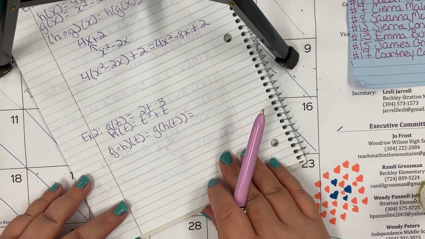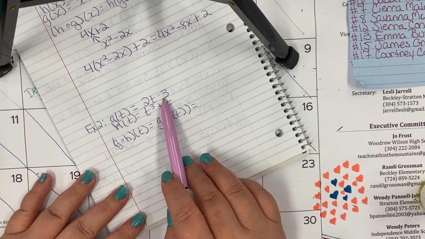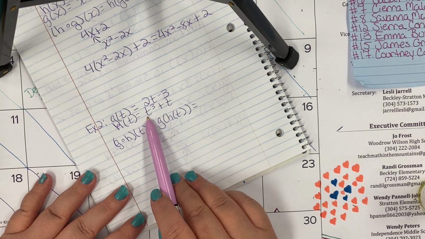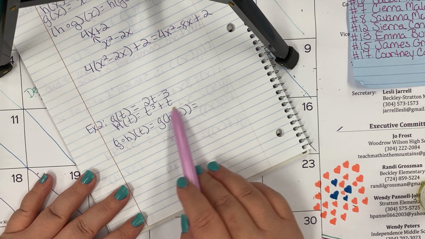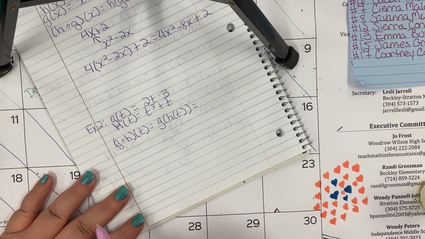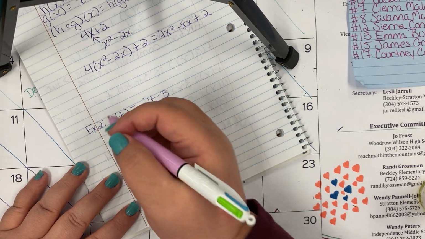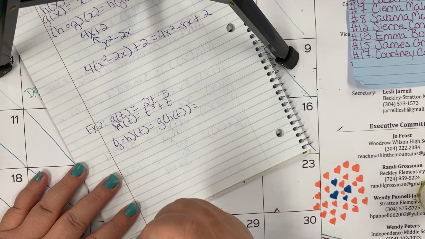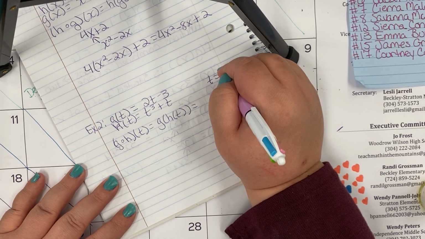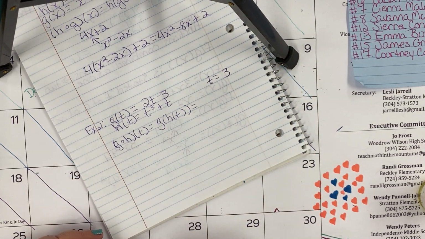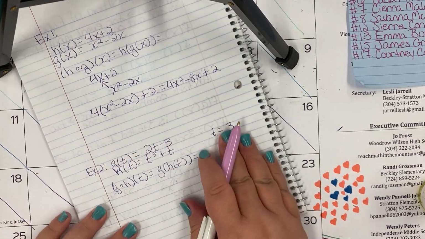And if we look at this second example, g of t equals 2t minus 3. h of t equals t cubed plus t. We want to find g of h of t, and we're also going to state that t is going to equal 3. So we want to find what this value is. Up here we were just simplifying. Down here we're going to find a value.